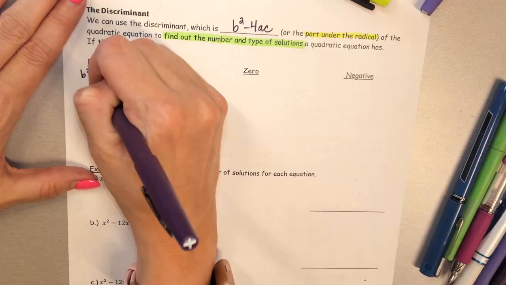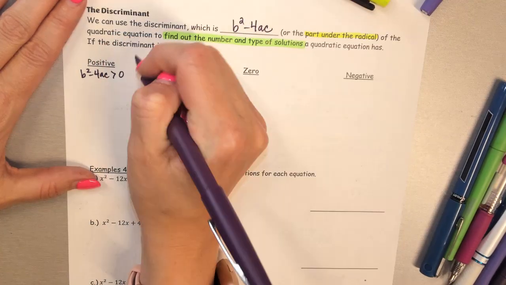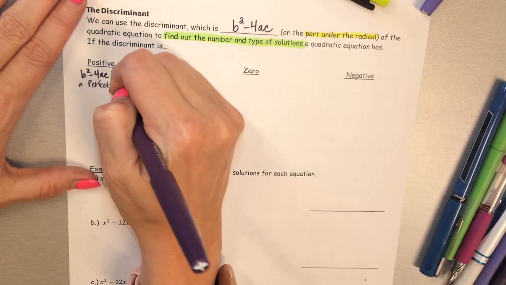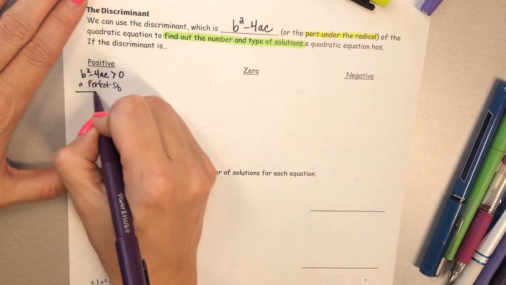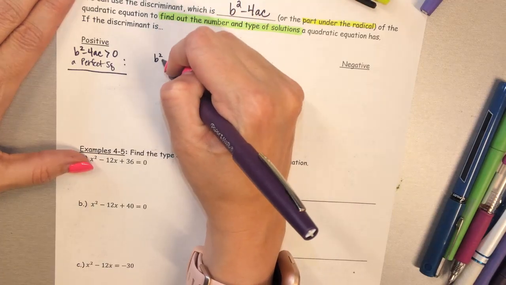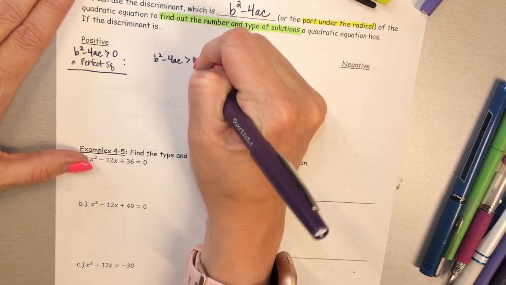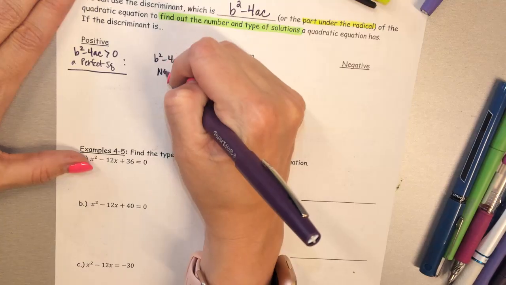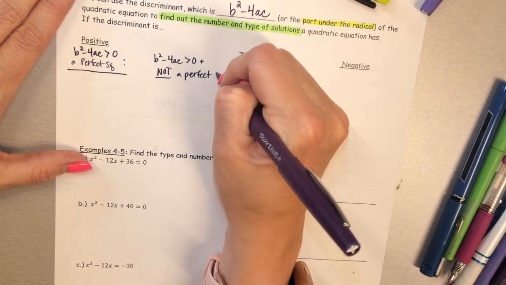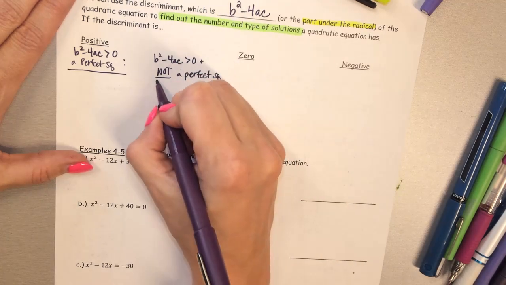So if the discriminant is positive and a perfect square, there's something we can tell from it. If it's positive and not a perfect square, it's going to be something different.